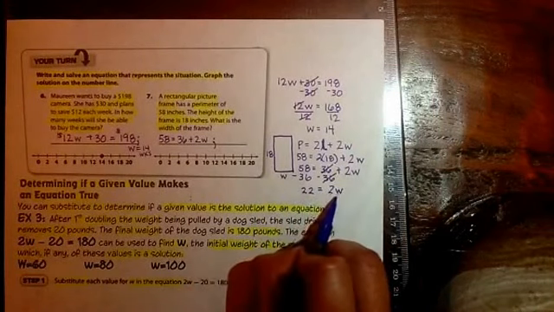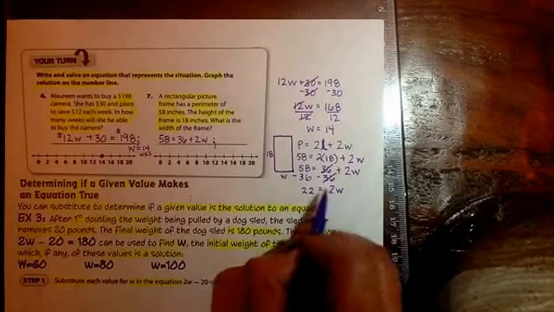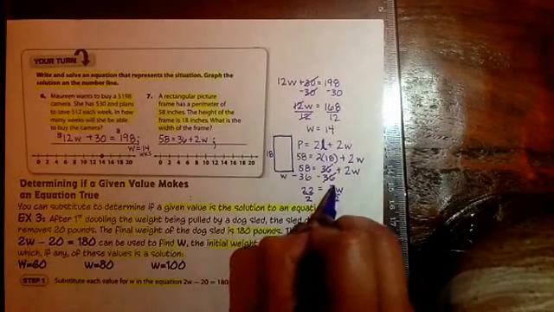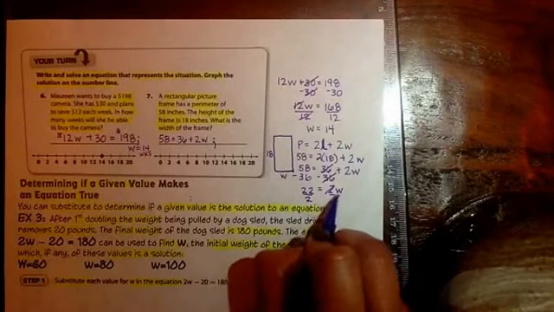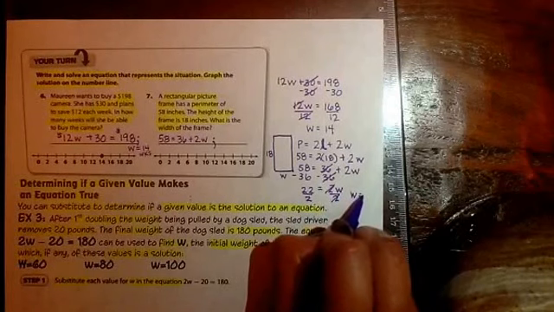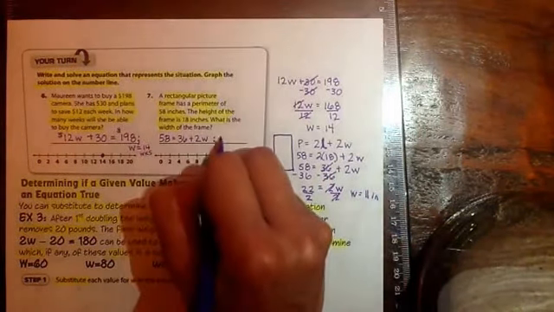Okay, and then on this side, all I have left is 2W. Well, again, the 2 is next to the W, which means it's being multiplied. The opposite of multiplying times 2 is dividing by 2. Whatever I do to one side, I do to the other side. So W is going to equal 22 divided by 2. So W is going to equal 11 inches. So here's my second answer.